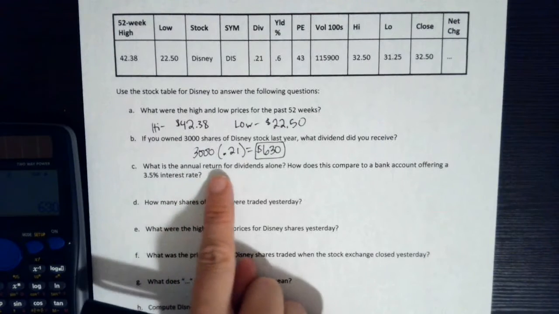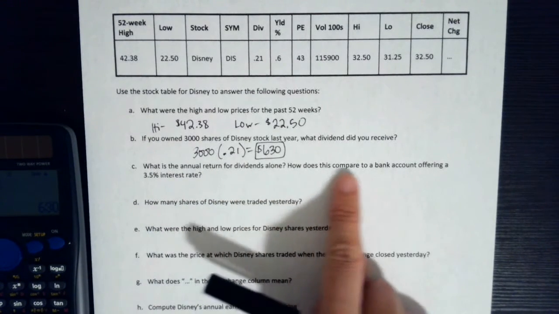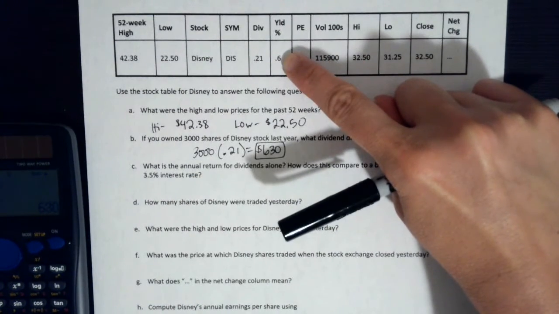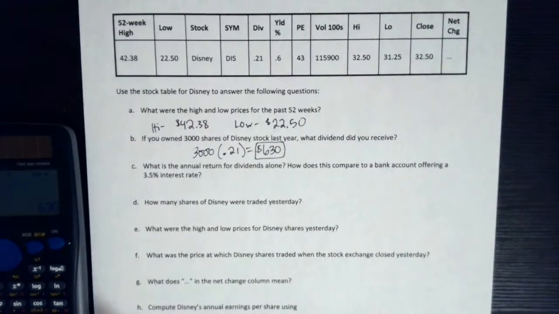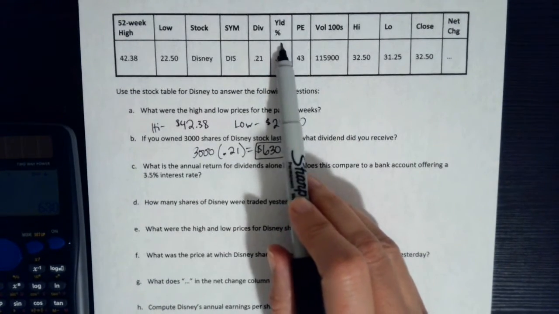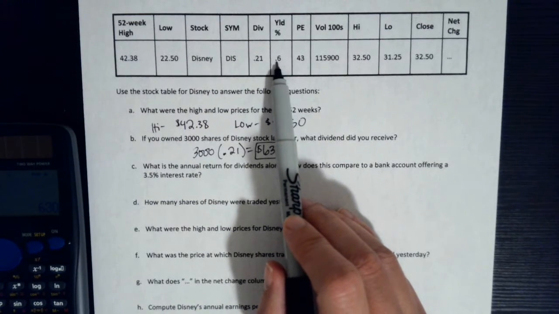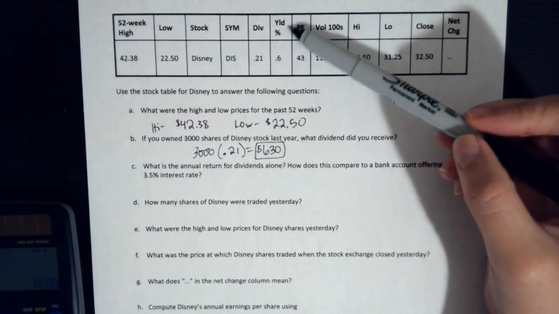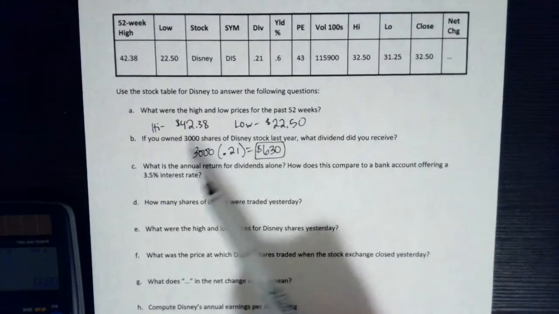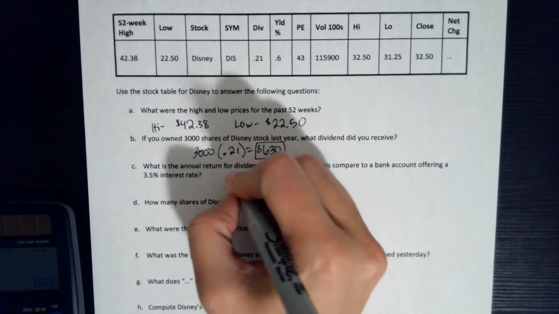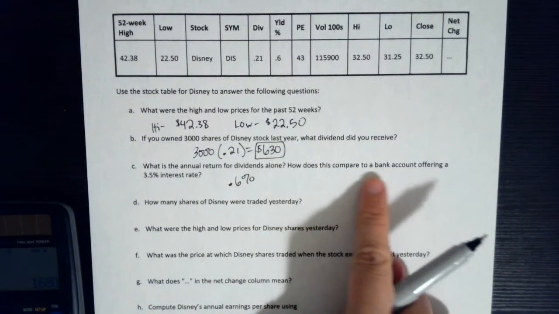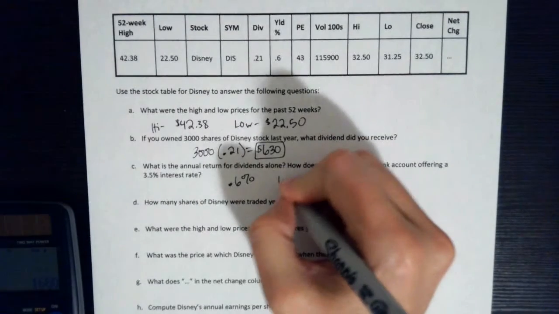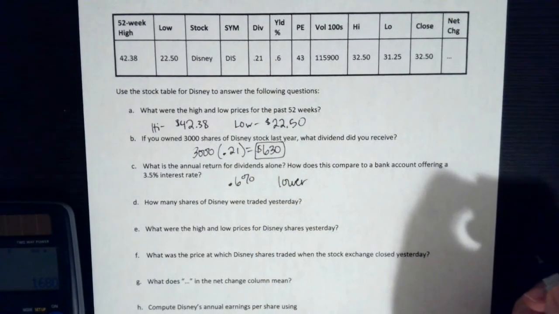All right, what is the annual return for dividends alone? And how does this compare to a bank account? So the annual return is this yield right here, and it's 0.6. Okay, so remember, this is a percent, and it says 0.6. So come up here into the yield percent. This is 0.6%. So the annual return for dividends alone is 0.6%. And then how does this compare to a bank account that offers 3.5%? So this is much lower than a 3.5% bank account. So right now, Disney's not a great investment.